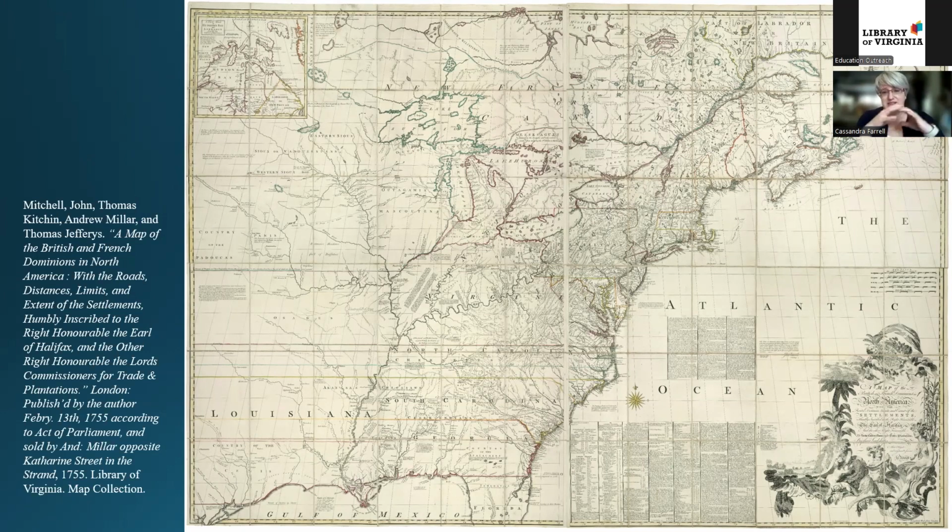It shows the river systems, it shows the major roads in use, and you also get an idea of where the colonies are located, and how far west the British thought the American colonies expanded.